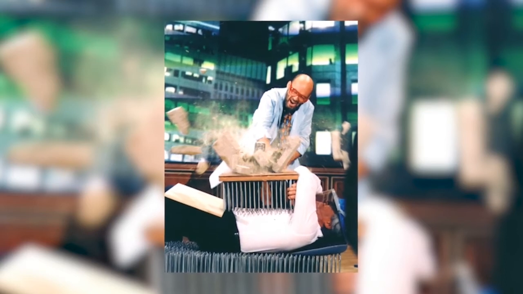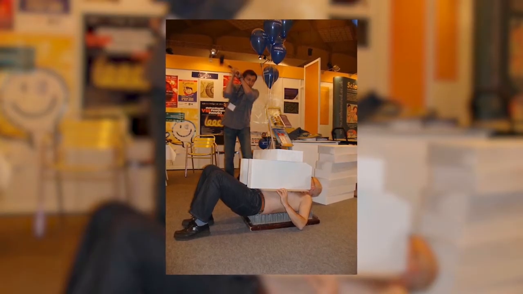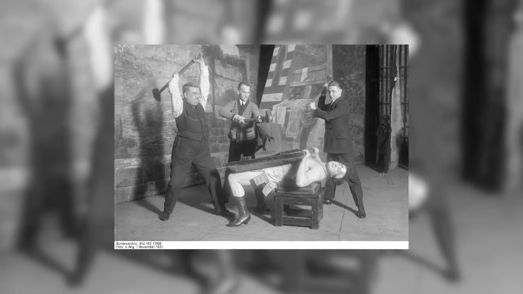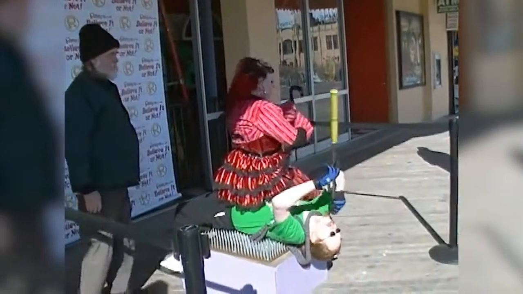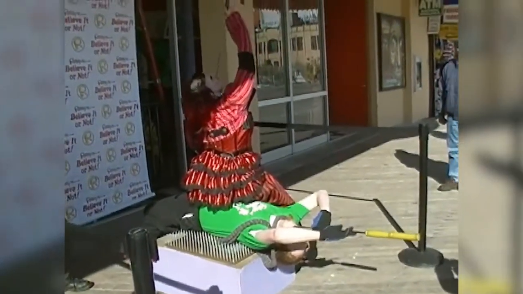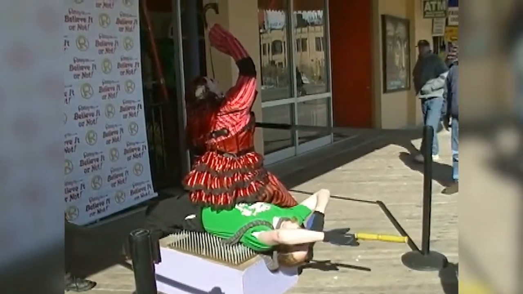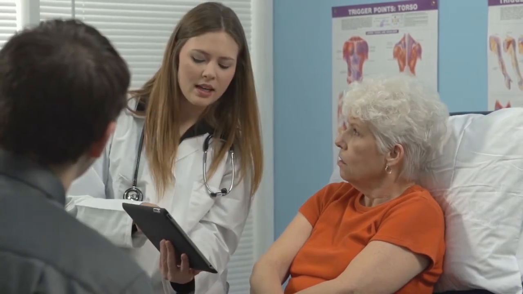But what about the part where concrete is broken over the performer's body? Well, not only do the nails distribute weight load, but it also distributes the force of the blow to the concrete slab. This means that the force from the impact is considerably lessened for the performer at the receiving end of the strike.